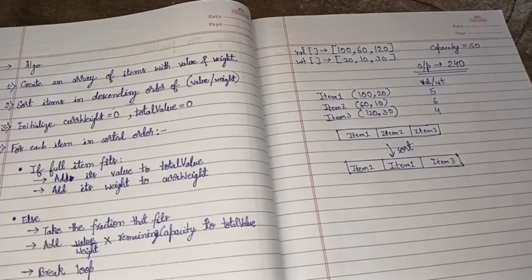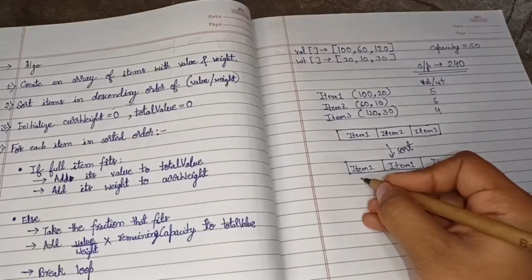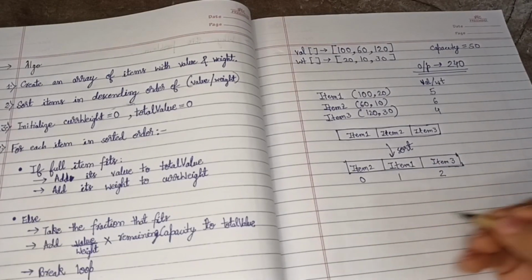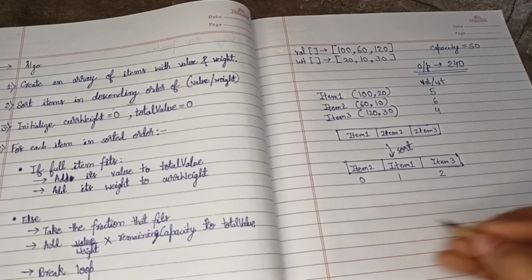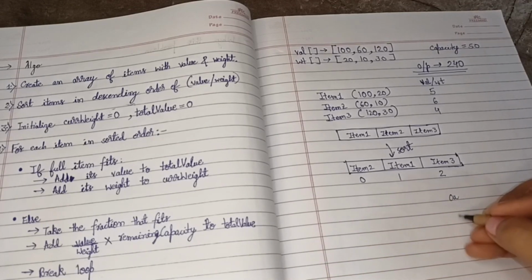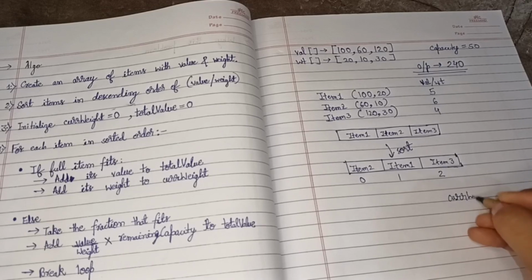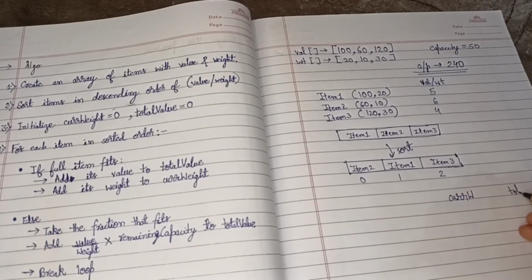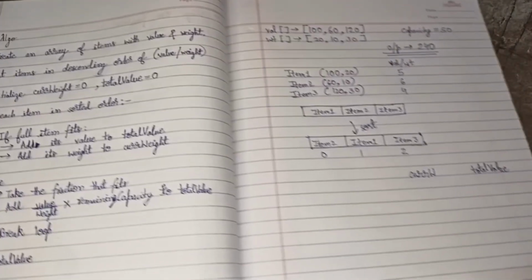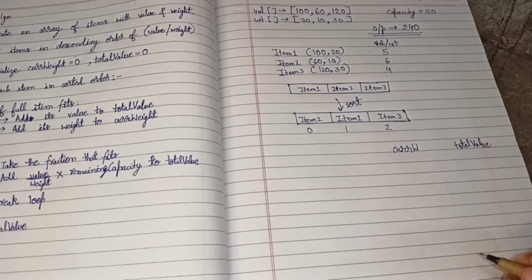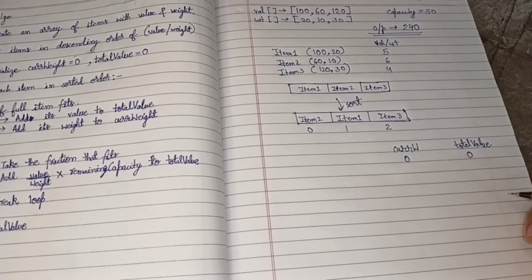Now what do we have to do? We have to traverse on it and take up the element if it gets in the knapsack wholly, otherwise take the maximum possible part of it. 0, 1, 2, the indexes. So let's initialize the variables so that we have a look at the current weight and the total value till now. Initially both of them are 0.